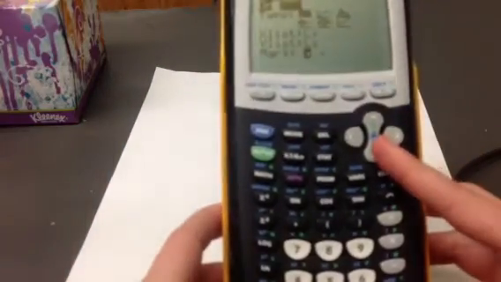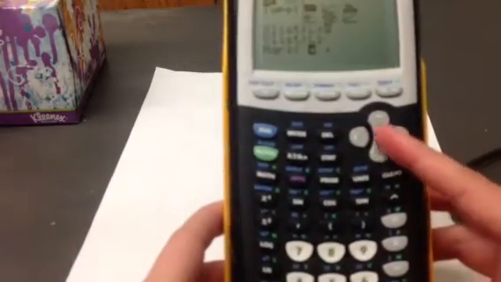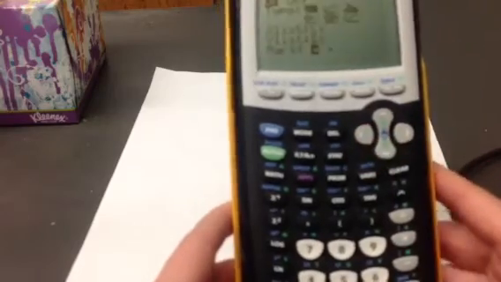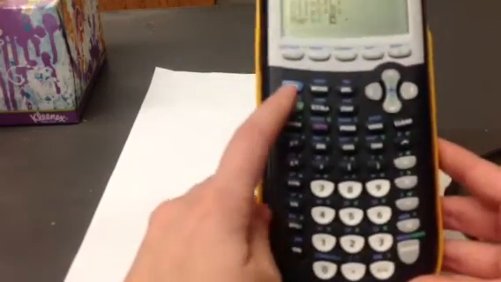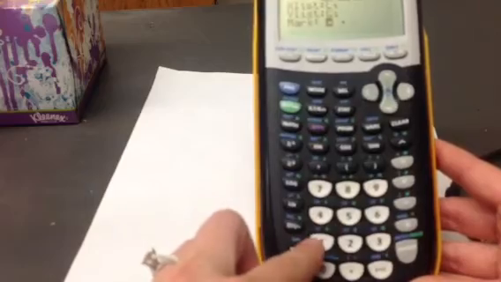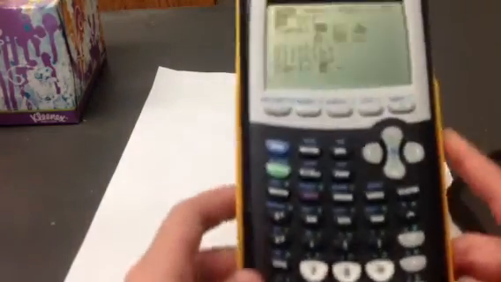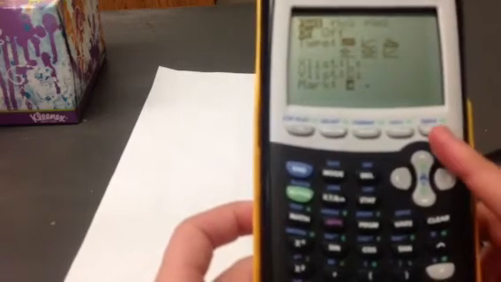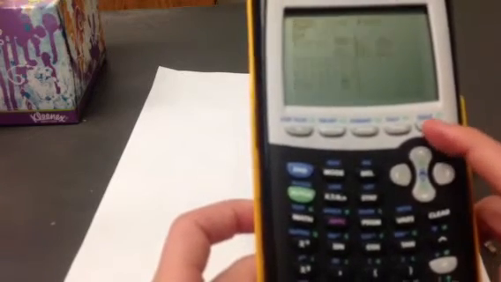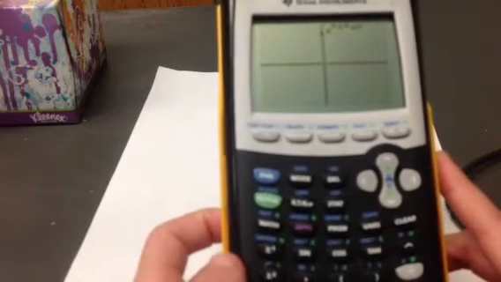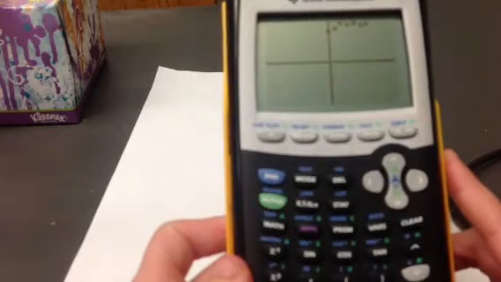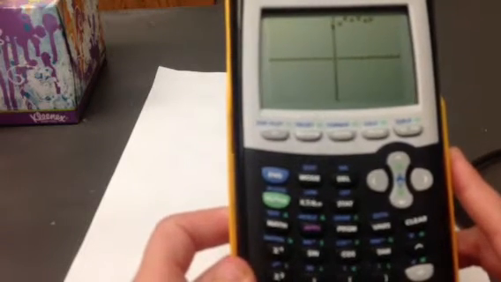If for some reason yours does not say L1 and L2, you'll need to put that in. And to do that, it would be the second 1 button for list 1 and the second 2 for list 2. Okay? Now that you have that on, hit the graph. And now you should see dots that look kind of like mine, except yours won't be so blurry. Okay?